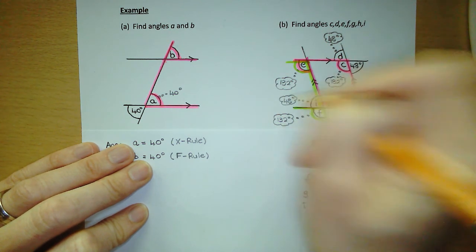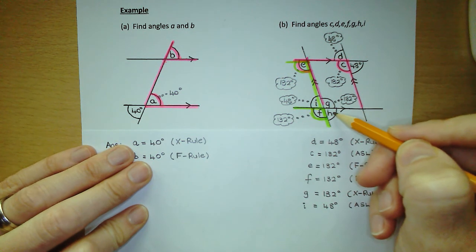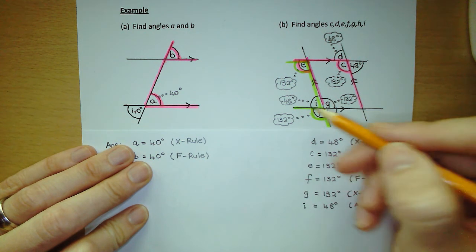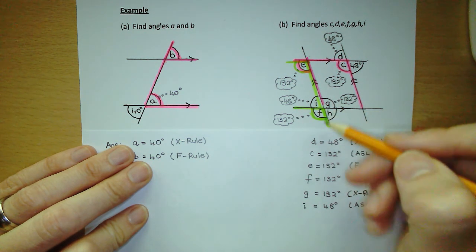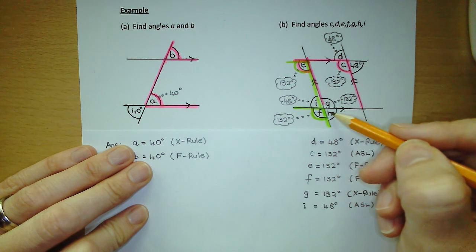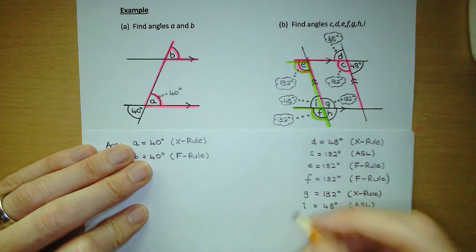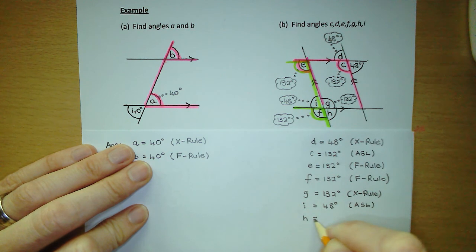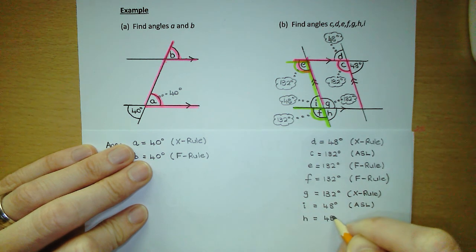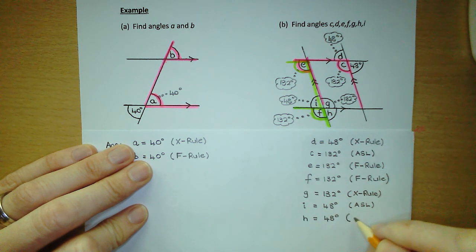And then that just leaves angle H. And the easiest way to get angle H is again to recognize we've got a letter X here, and angle I and angle H are vertically opposite each other, so that means they're the same. So that means angle H is also 48 degrees, and that is because of the X rule.